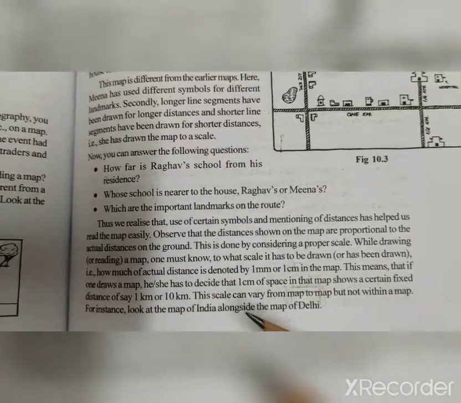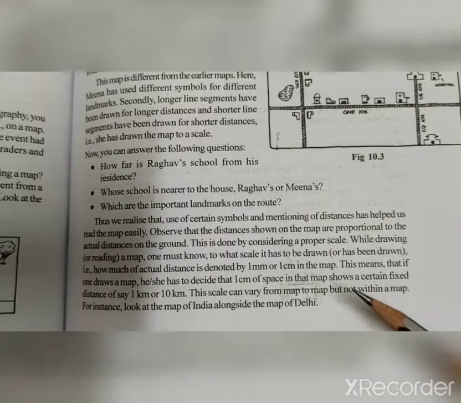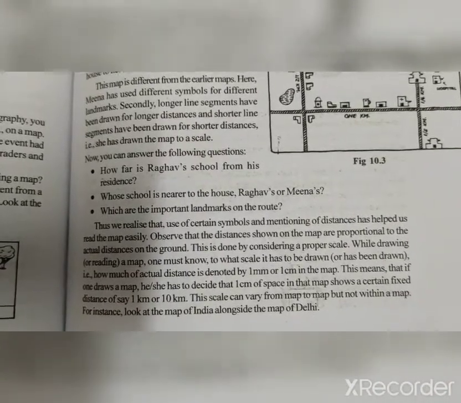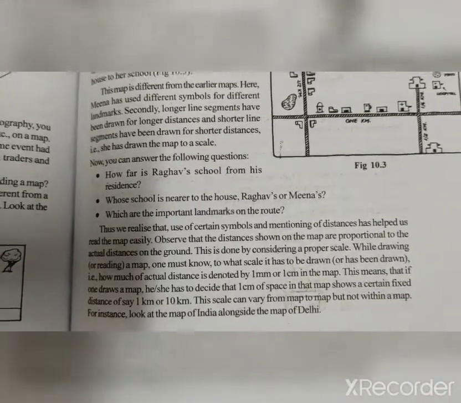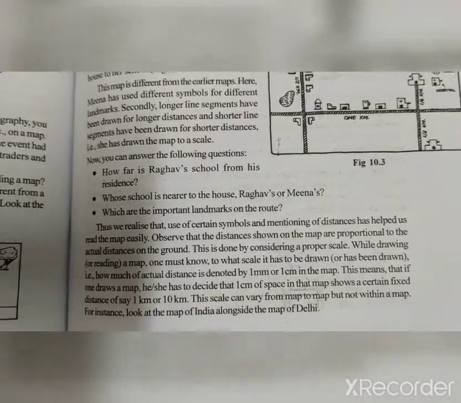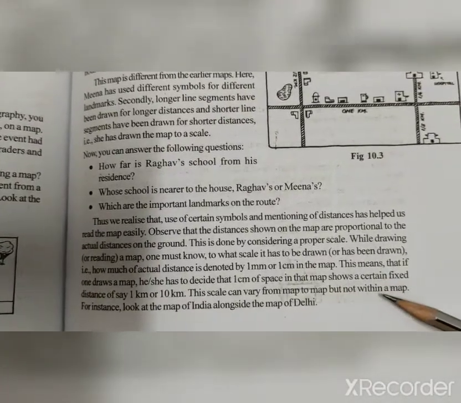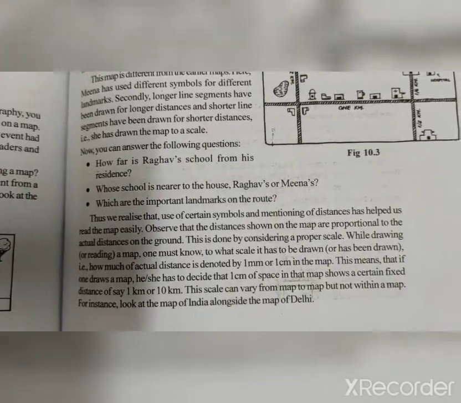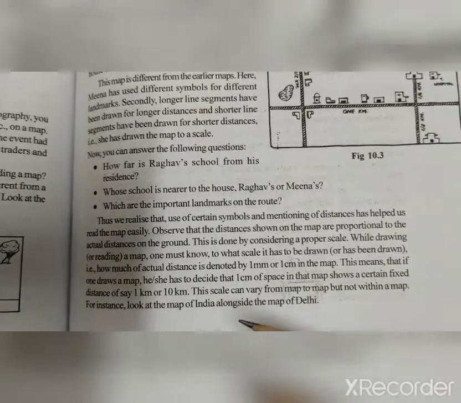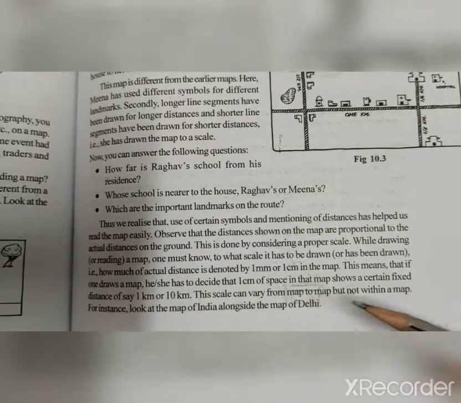This scale can vary from map to map. It's not necessary; according to our convenience, we choose the scale. So we can change the scale, but not within a map. In the same map we do not change. This scale can vary from map to map, but not within a map.